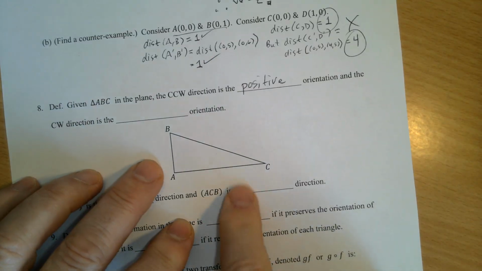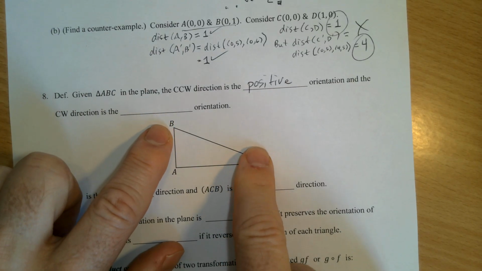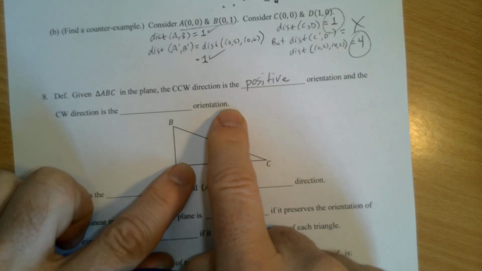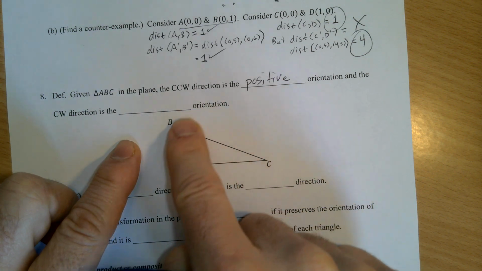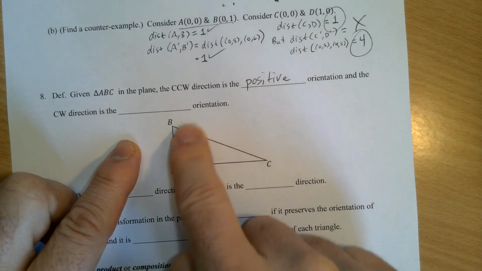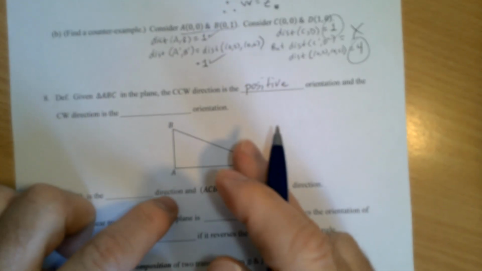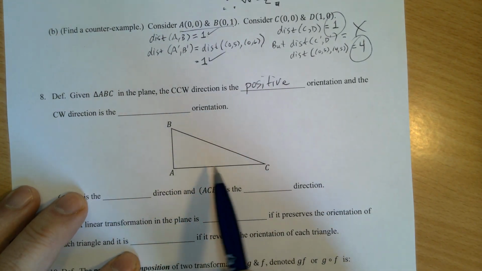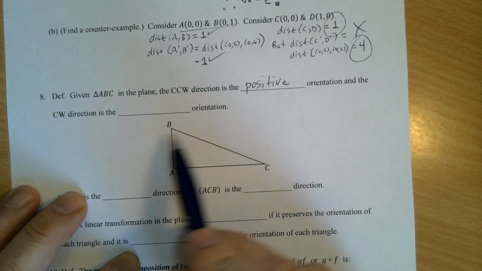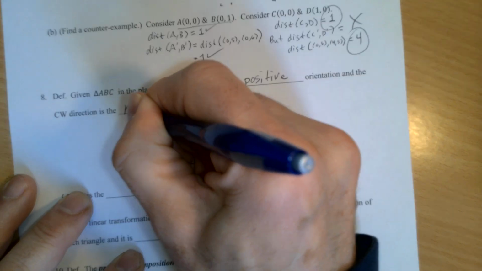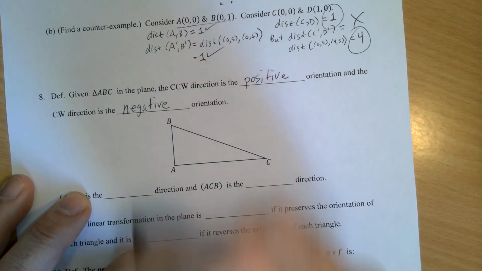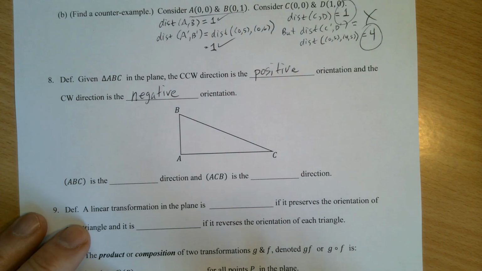So, for example, if I were going to rotate this, going in the counterclockwise direction, that would be considered a positive orientation or a positive rotation. If you go clockwise, it's negative. That's the negative orientation.